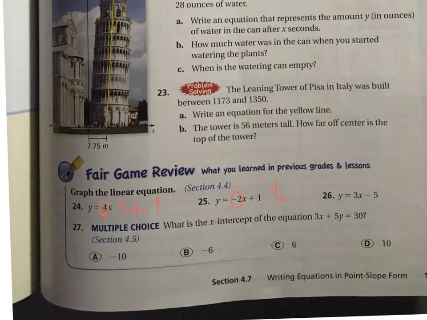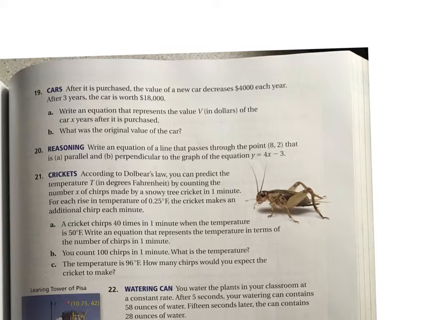And then the last one, what is the x-intercept of the equation? Remember, finding x, you have to zero out and solve for x, right? So we're going to zero out this one. You should be able to solve it. I'm going to show you how to do number 19 here, because it is a little bit confusing.